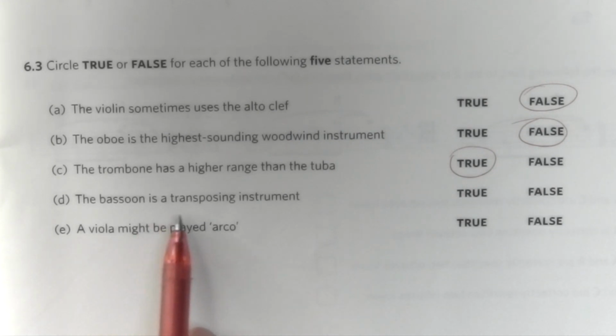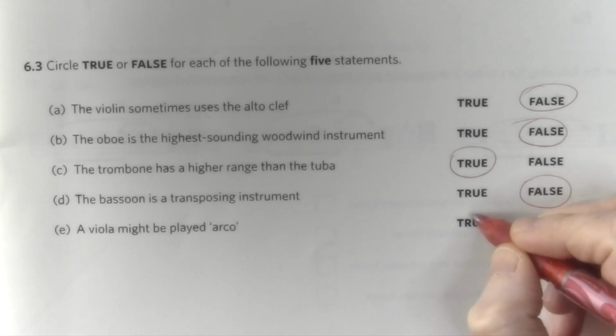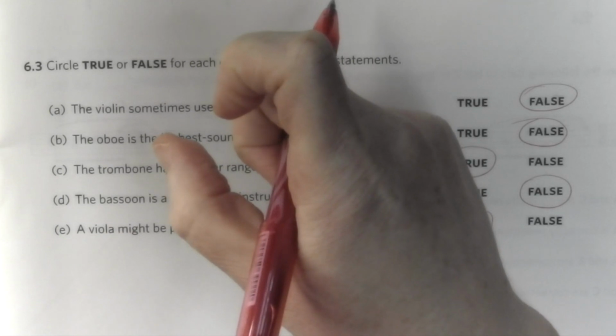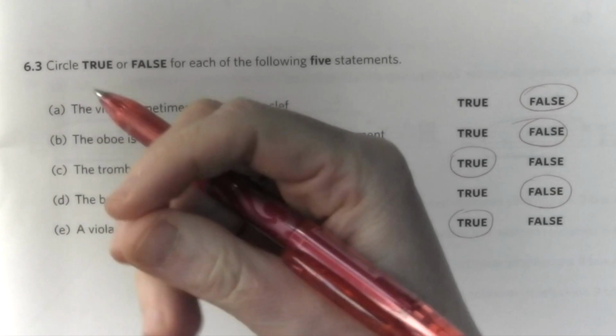The bassoon is a transposing instrument, and this is incorrect. Again, to answer these questions, you only need to read and learn and read and learn and repeat what is written in the books. A viola might be played arco, yes, because arco is the bow, it's the Italian word for bow. So yes, of course, as opposed to pizzicato, where they have to pluck the strings instead of using the bow and rub them.